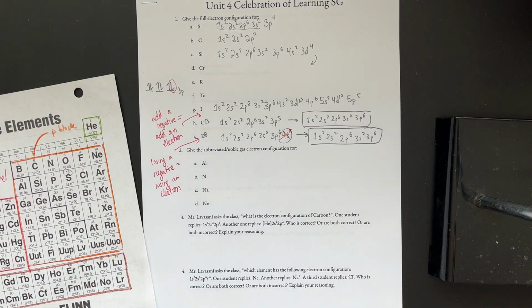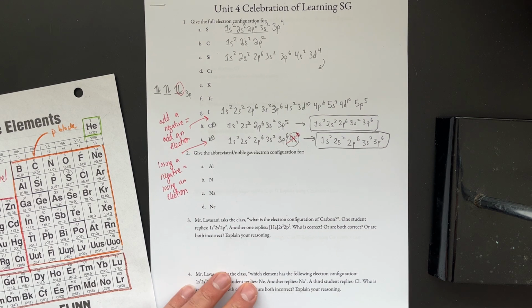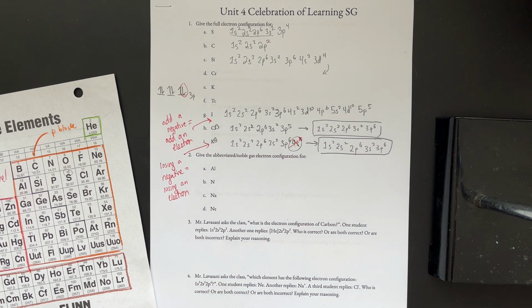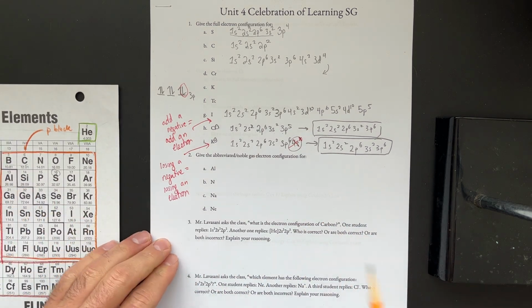So, interesting little thing. You don't have to know that for this celebration of learning. You don't need to know isoelectronic, but hey, chemistry, kind of cool. Lots of things going together. And you guys are learning so much, and you guys are understanding this. This is wonderful. But anyways, all that to say, let's keep going.